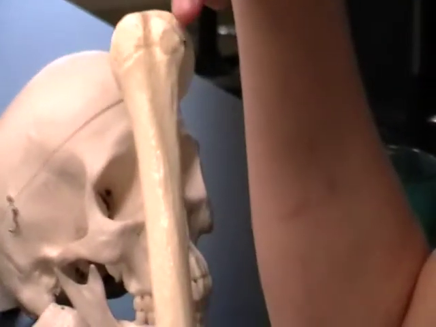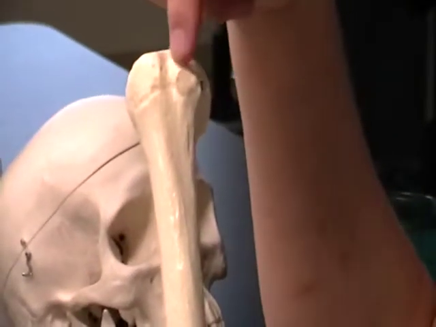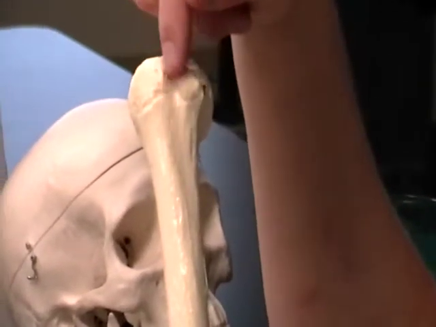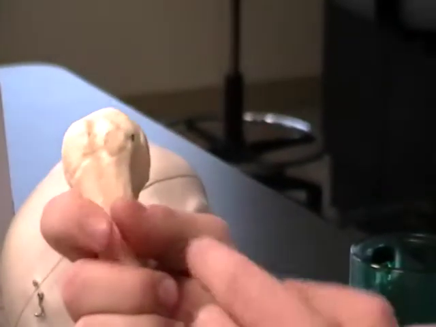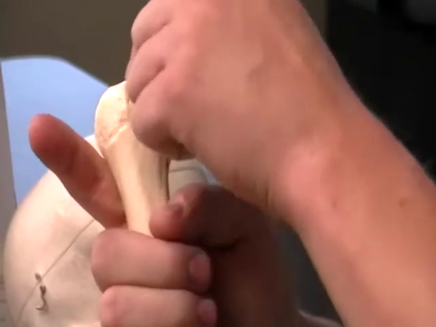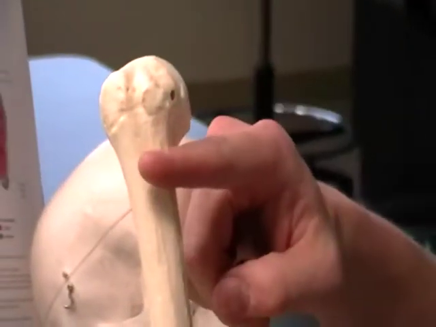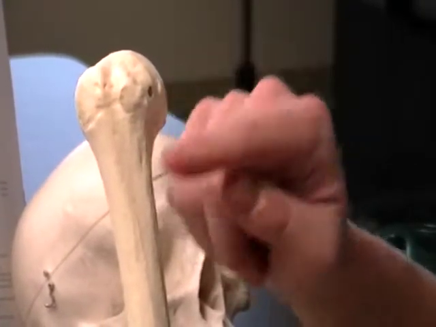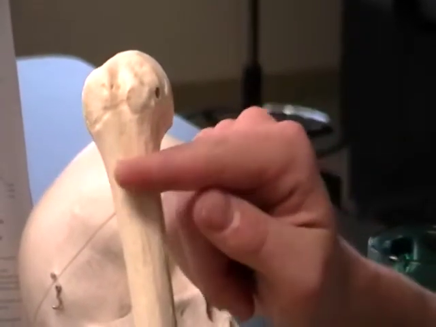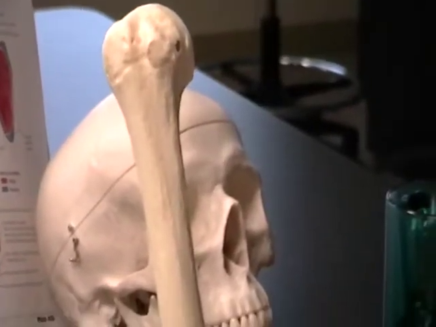Okay, you have the lesser tubercle and the greater tubercle. And then in between we have what's called the intertubercular groove, or what's most commonly called the bicipital groove, because the tendon from the biceps brachii muscle travels right through here. Then you have what's called the neck of the humerus, and then you have the anatomical neck, and then this area is an imaginary line, which is what we call the surgical neck. It's called that because there are many breaks that occur here.